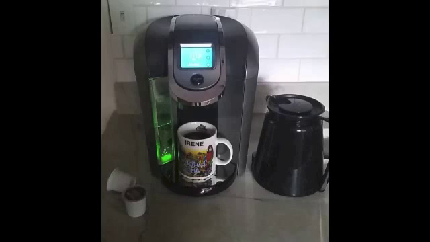A simple suggestion to improve this design would be to allow a sort of memory to maintain the set amount of coffee being brewed each time.